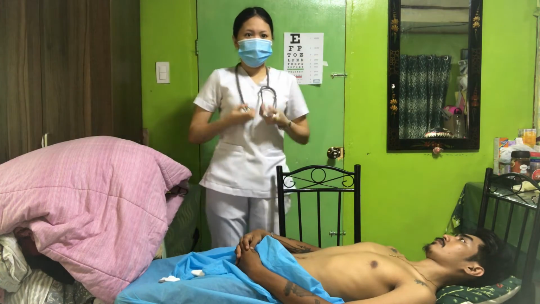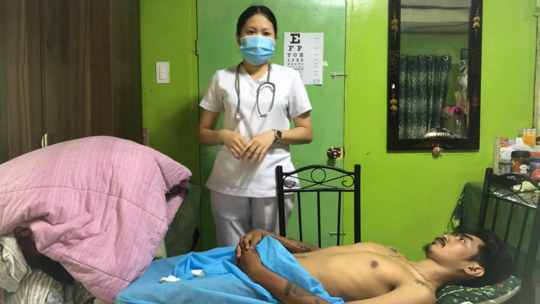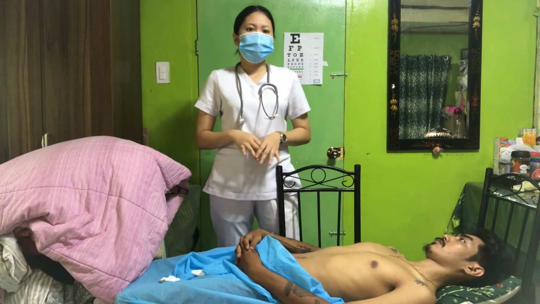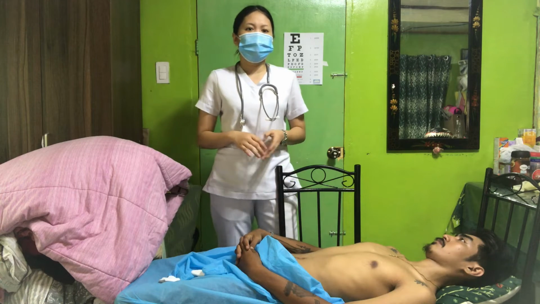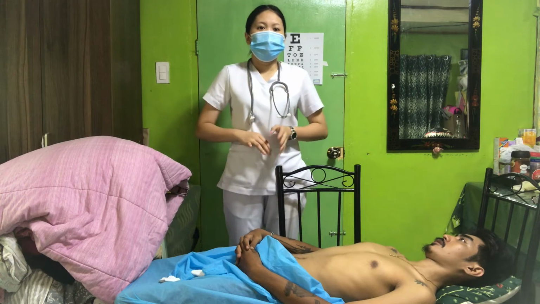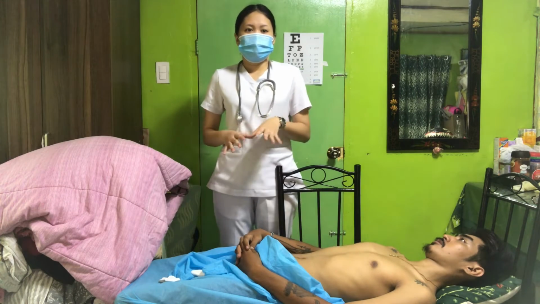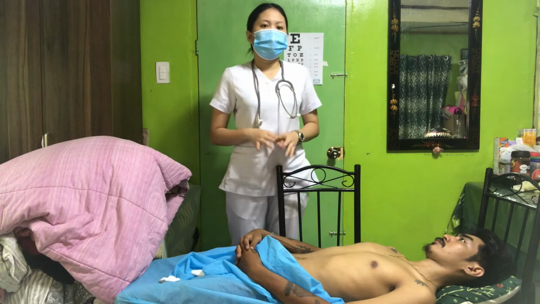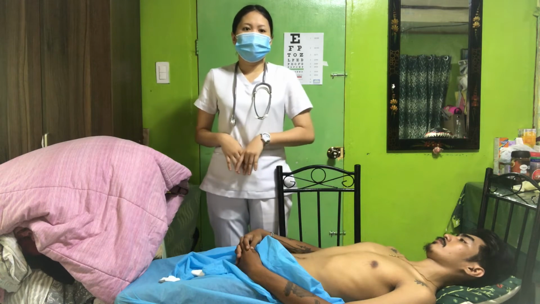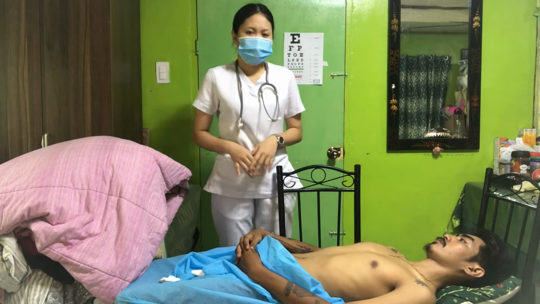Next, percuss in a systematic fashion. You should hear dullness over the solid organs and tympany over the air-filled organs. You may also hear dullness over a distended bladder, adipose tissue, fluid collection, or a mass. You may hear hyporesonance over a gas-distended organ.